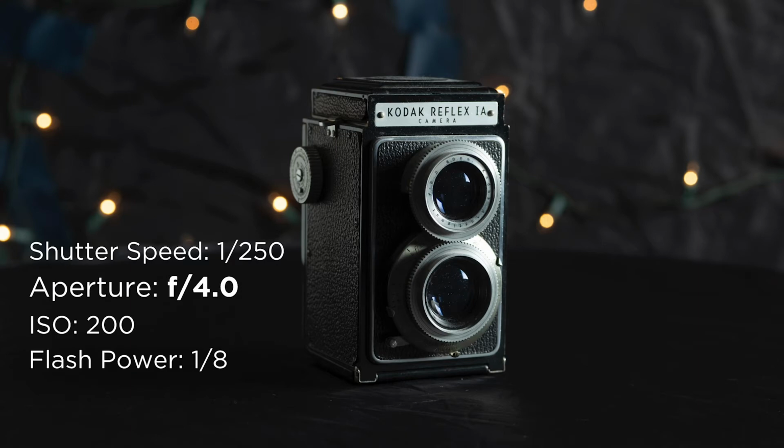Here's what that looks like. f4.0, the box camera is brighter. The lights in the background are about the same brightness. You're getting more brightness on the background now because the flash is hitting that a little bit. And the balls of the light are getting larger and softer on those Christmas lights in the background.